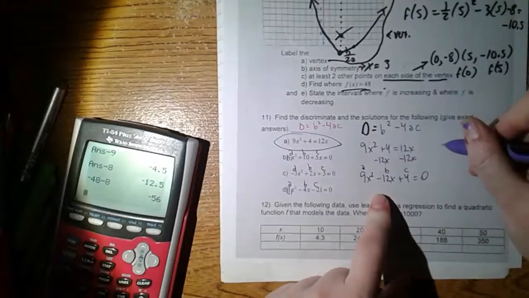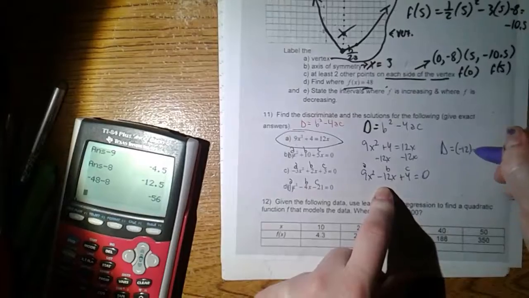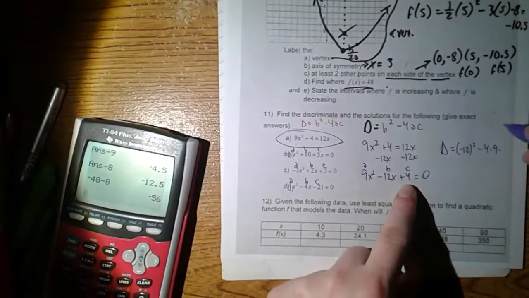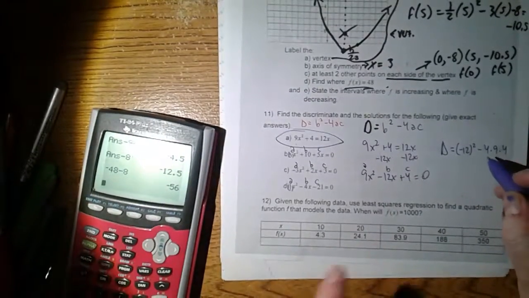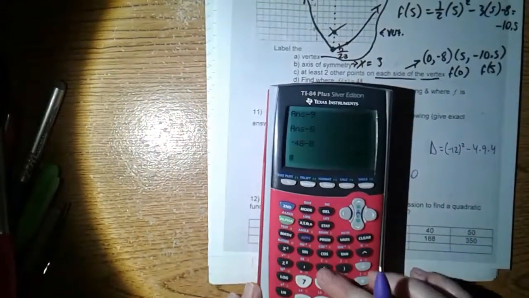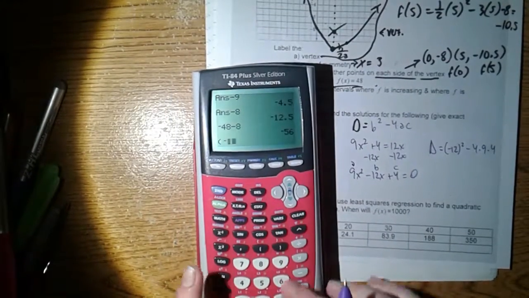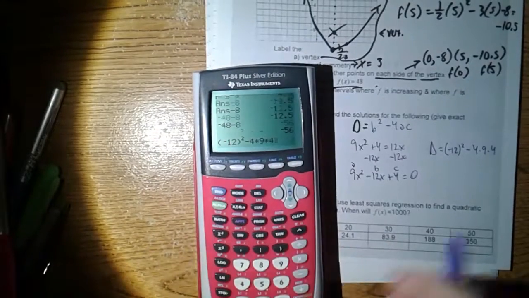So for this one, you'd have D equals B squared, negative 12 squared, minus 4 times A, which is 9, times C, which is 4. Oh, yeah, because it's 4 times A times C. I got confused with the 2 4s. So now we've got 12 squared minus 4 times 9 times 4.